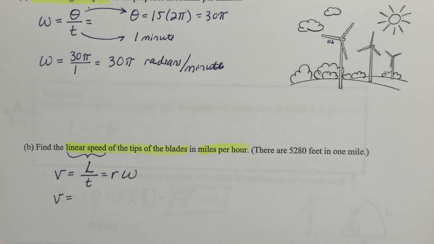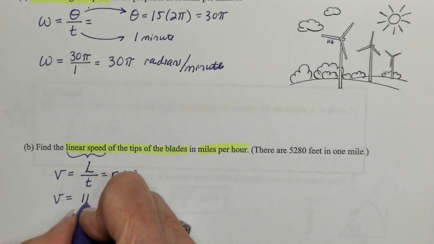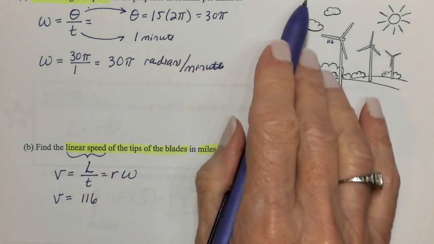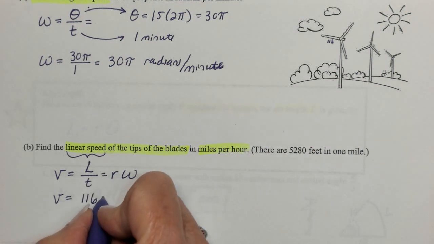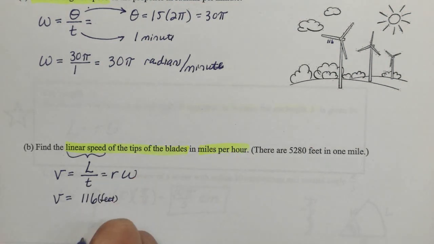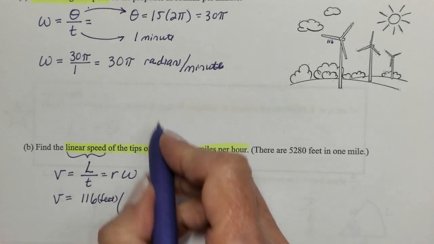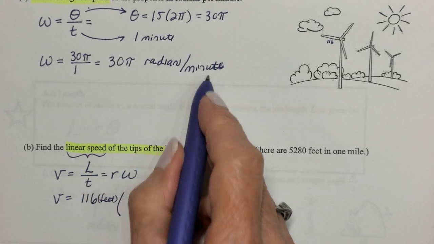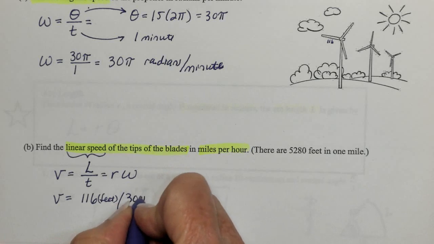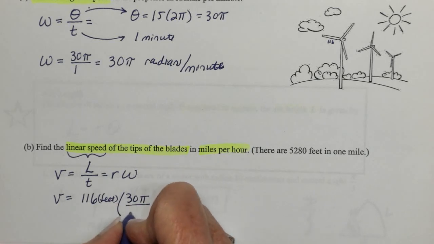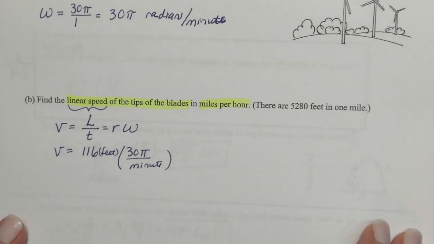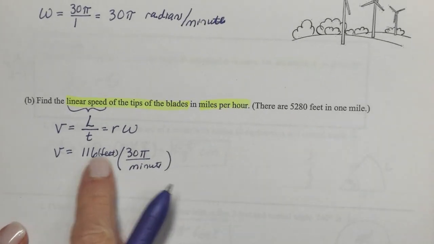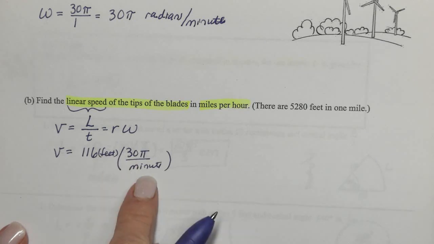So the radius is 116 feet. I'm going to multiply that by 30 pi radians per minute. If I multiplied 116 times 30, I would get feet per minute.